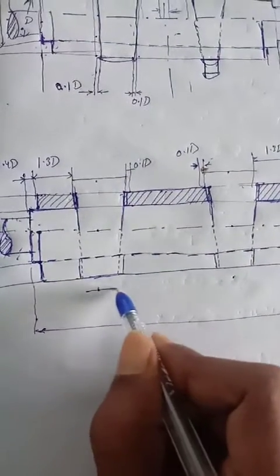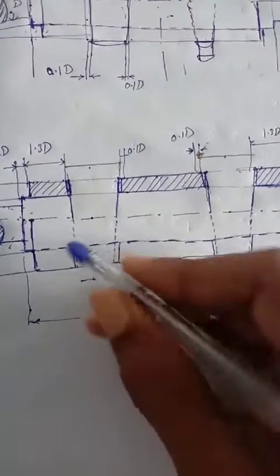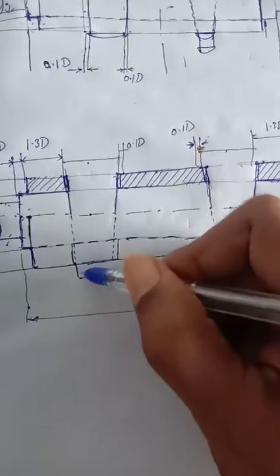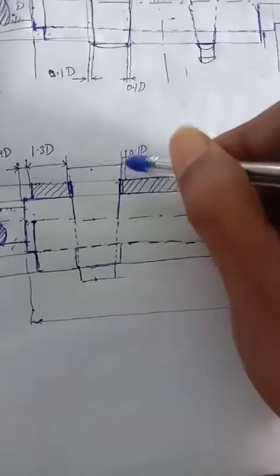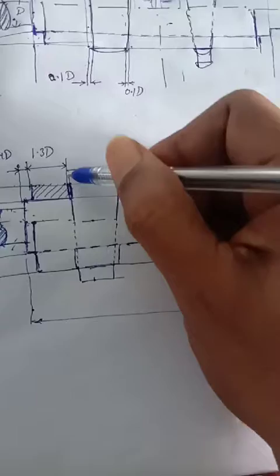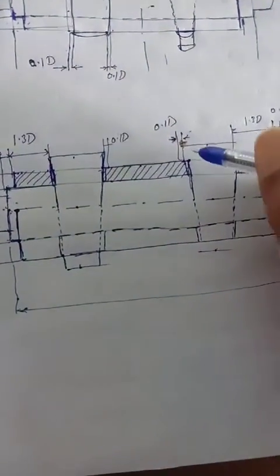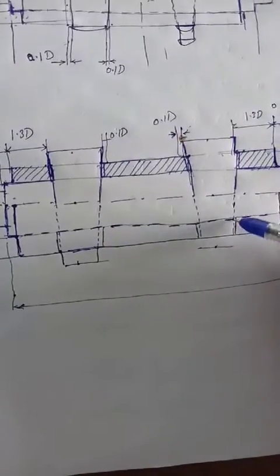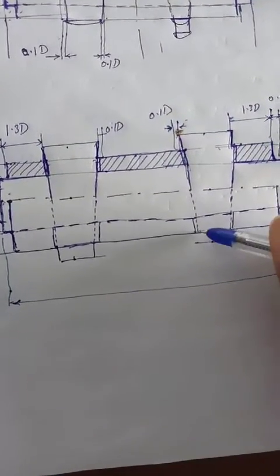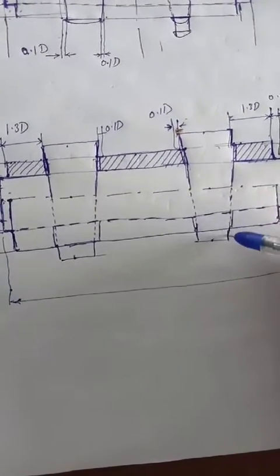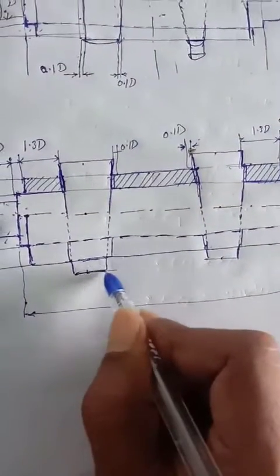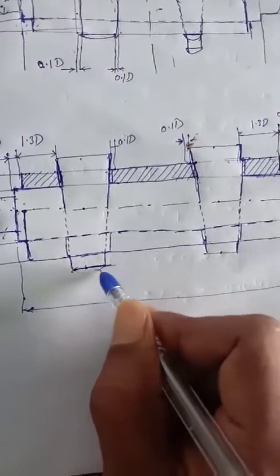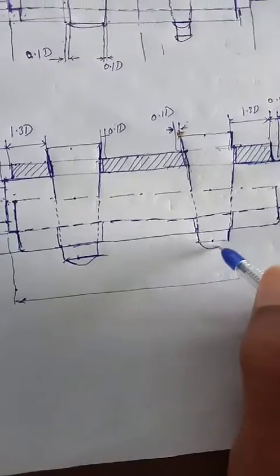Okay, and now here also you can draw imaginary lines, and then take this projection below like this. And this is also projected upward. This one is the upward projection, and this one is the downward projection, here to here. Then close it. So this is the sleeve.